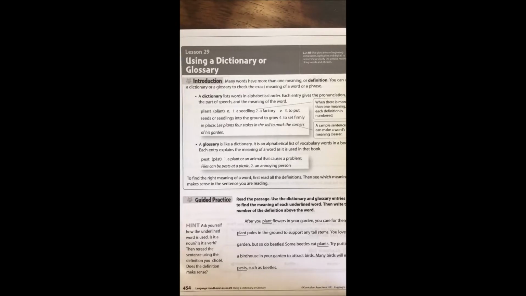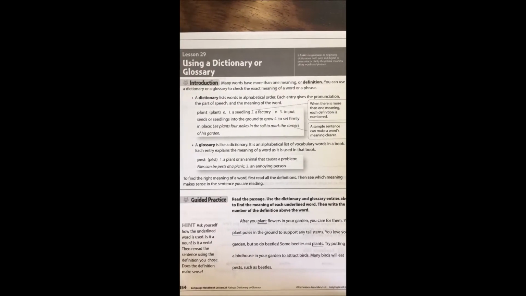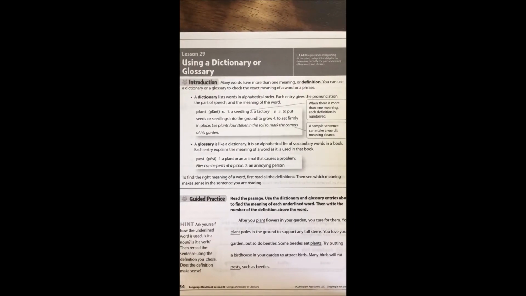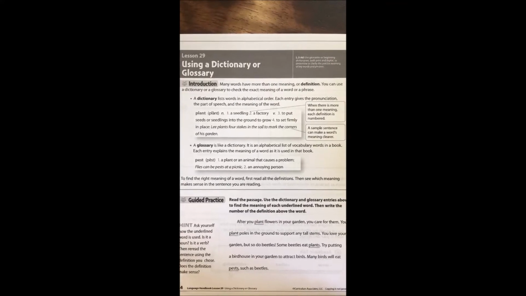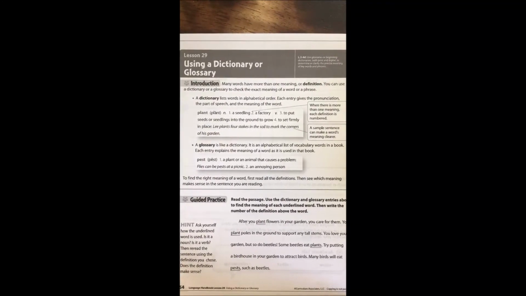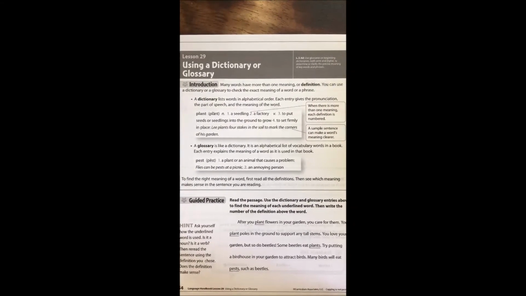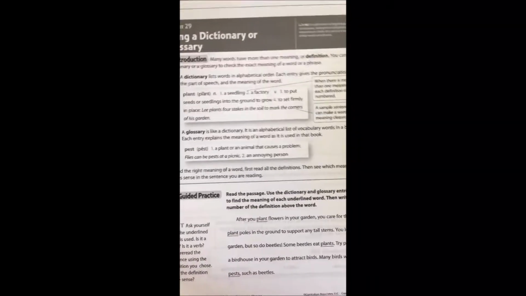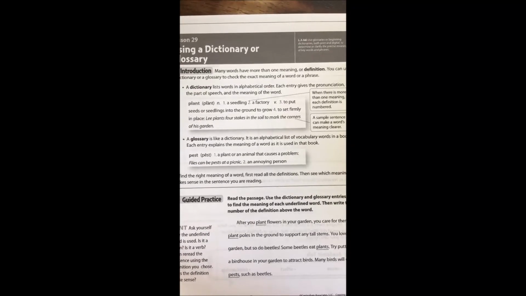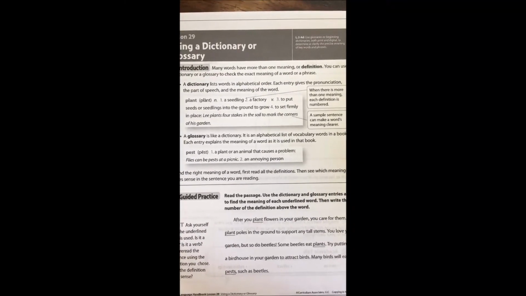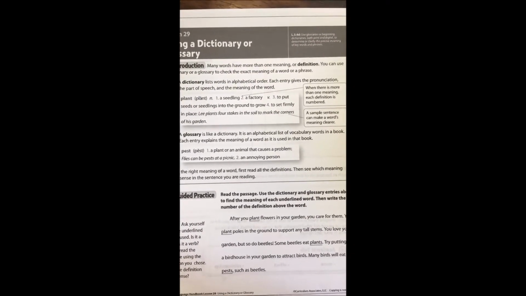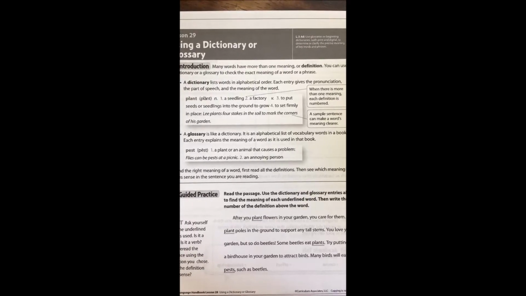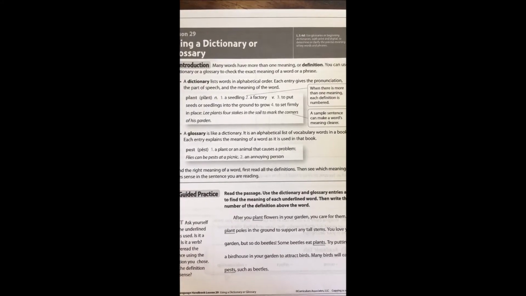Okay, so let's go ahead and read our introduction. It says, many words have more than one meaning or definition. You can use a dictionary or a glossary to check the exact meaning of a word or a phrase. So I'm going to zoom in a little bit more. A dictionary lists words in alphabetical order. Each entry gives the pronunciation, the part of speech, and the meaning of the word.